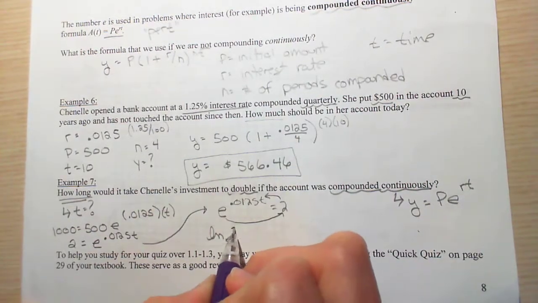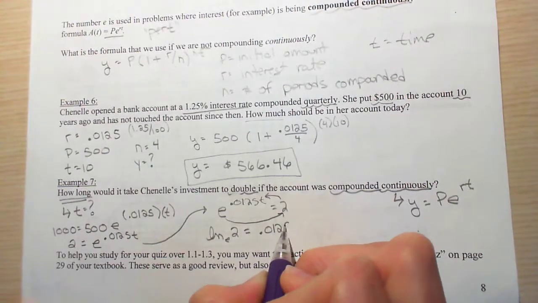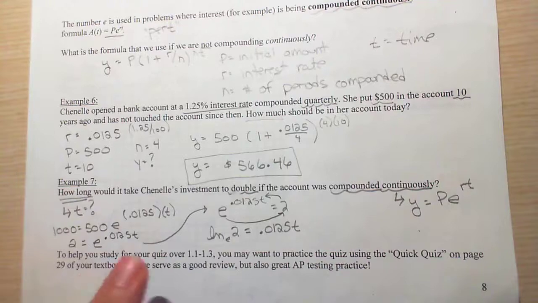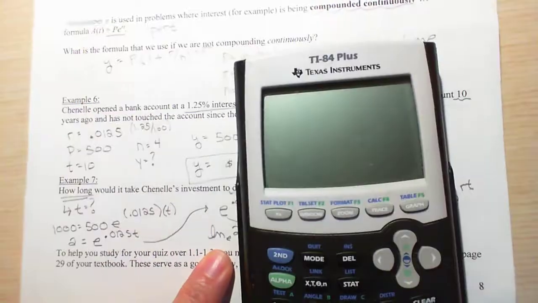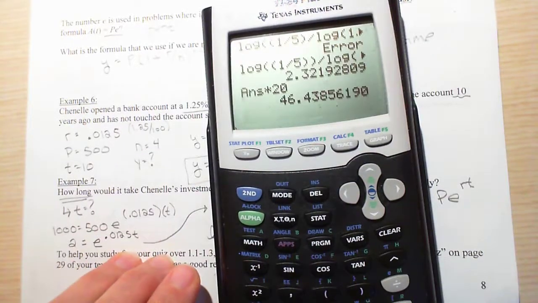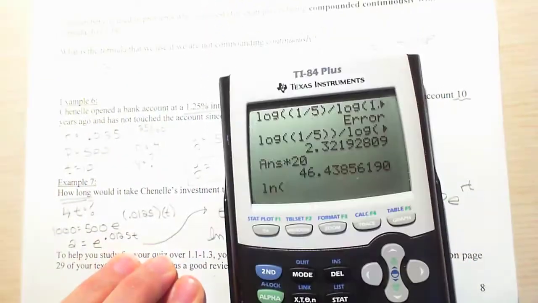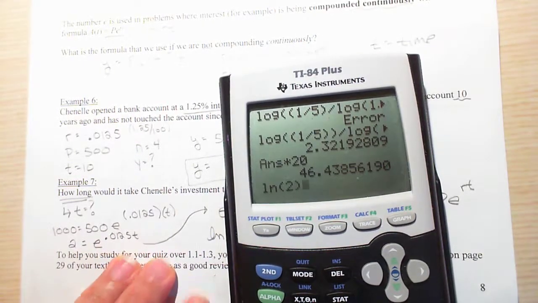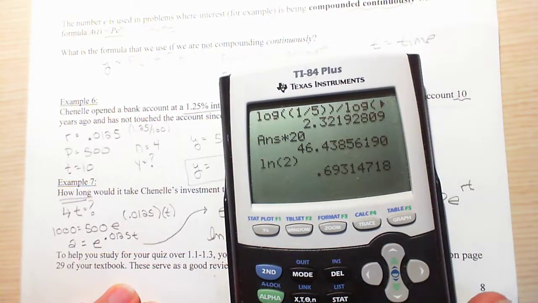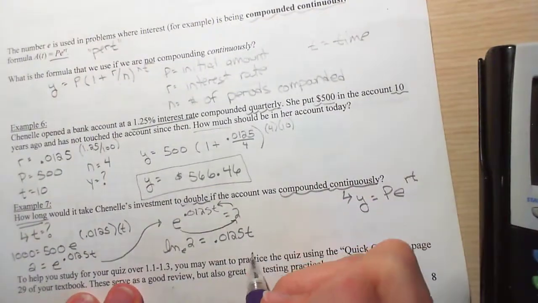Natural log base e of 2 equals 0.0125t. Okay, natural log of 2, I can get that in the calculator. So there's my natural log button. Natural log of 2 is 0.6931.